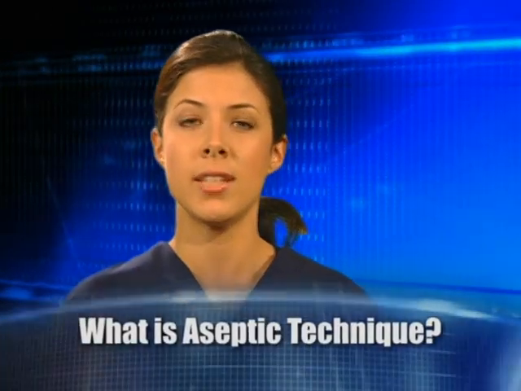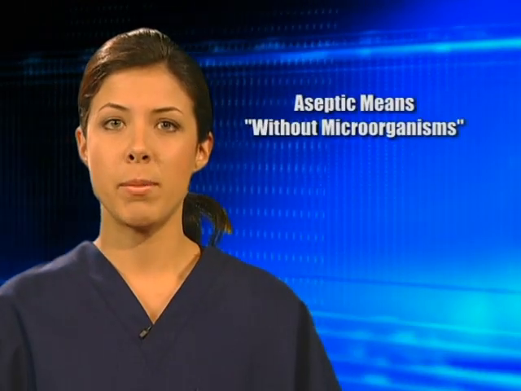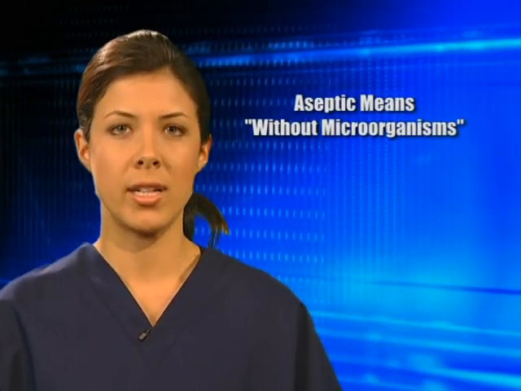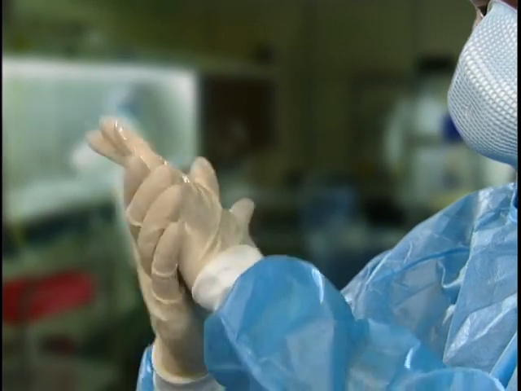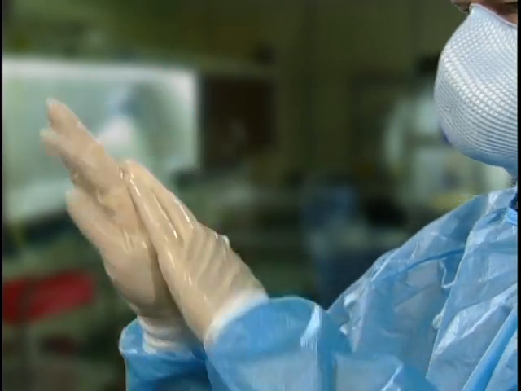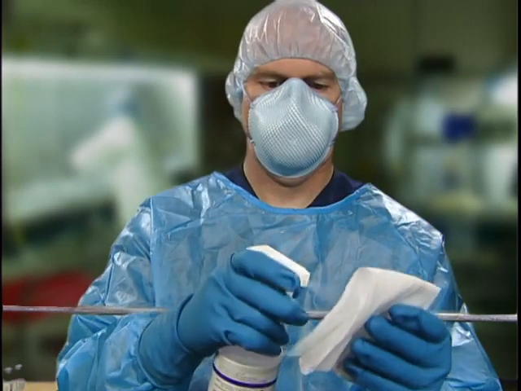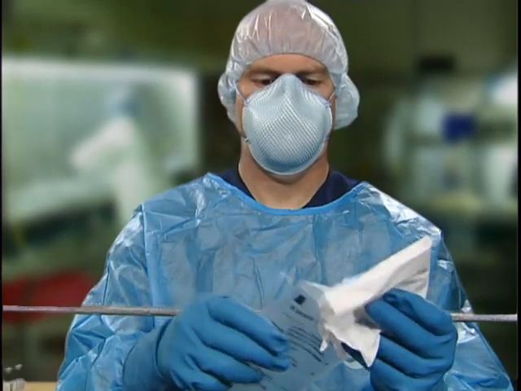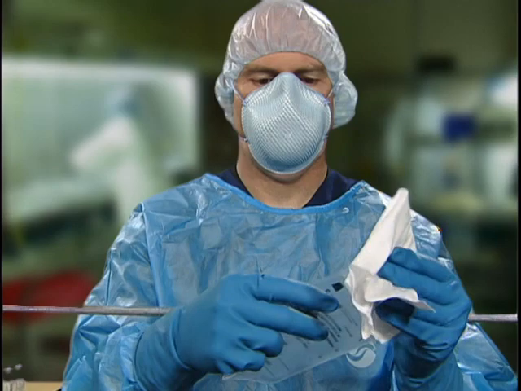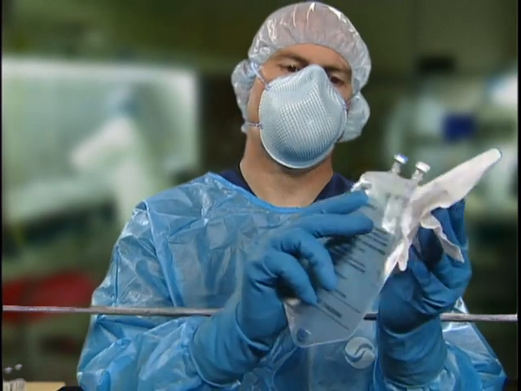Pharmacy technicians must be aware of the necessity for aseptic technique, cleanliness, orderliness, and accuracy in their work and work environment. Let's have a look at aseptic technique. Aseptic means without microorganisms. Aseptic technique refers to practices performed immediately before and during compounding that help reduce the risk of exposure to personnel and patients by decreasing the likelihood that microorganisms will enter the body.